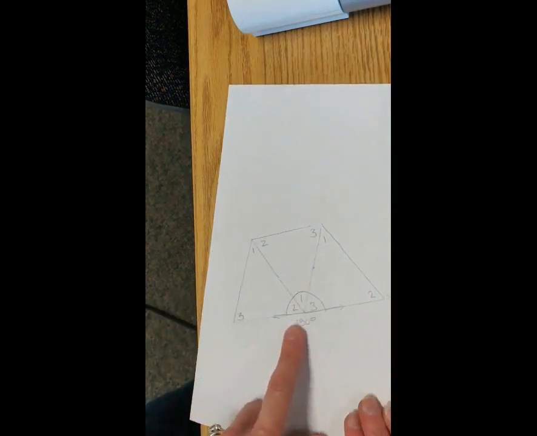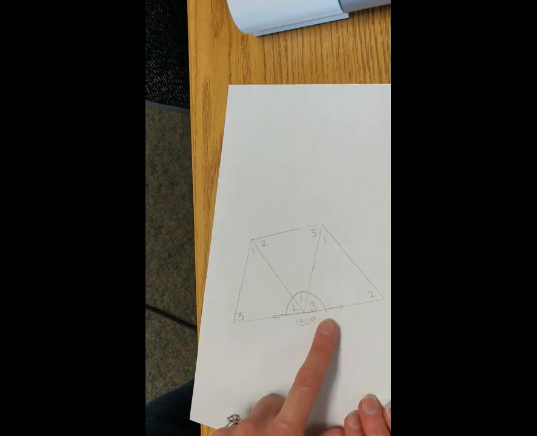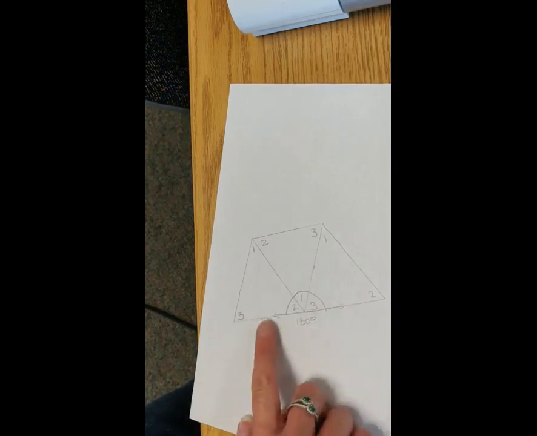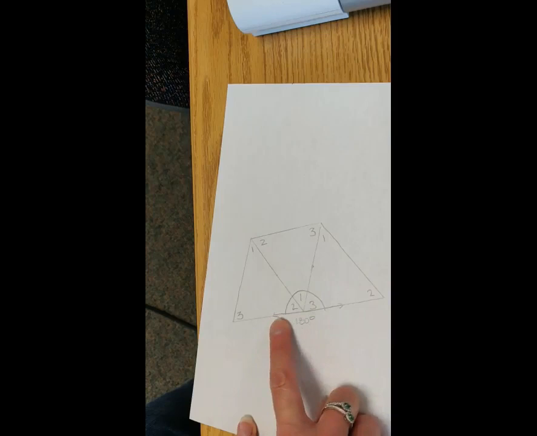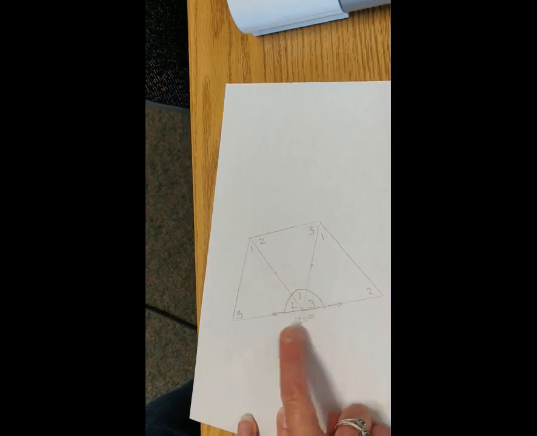And then when we rotated it a second time, we could see that our image became a trapezoid. And so what's important here is that we now can see that those three angles will create 180 degrees because of that line.